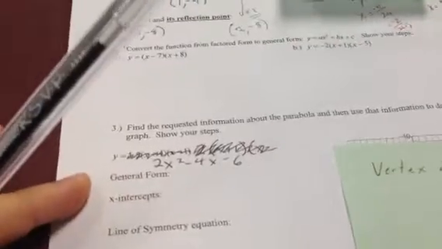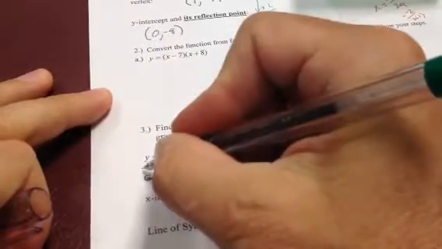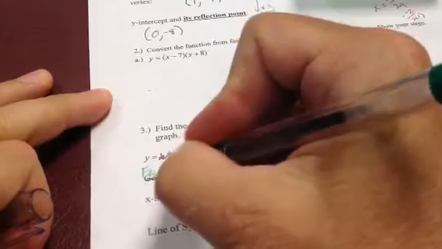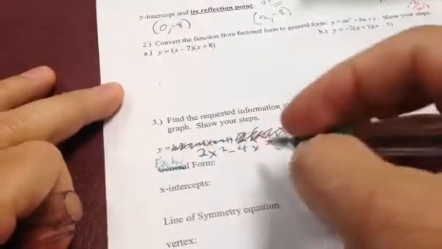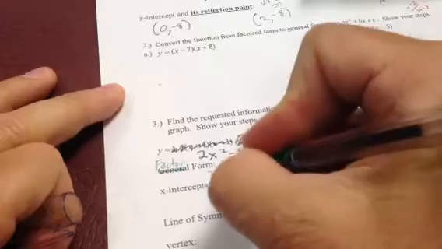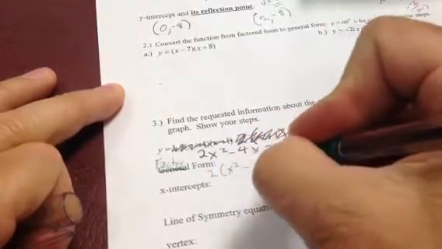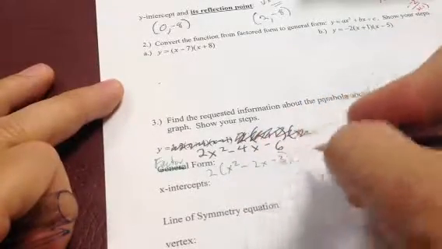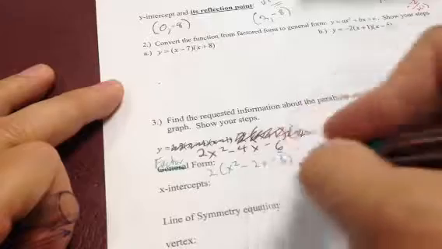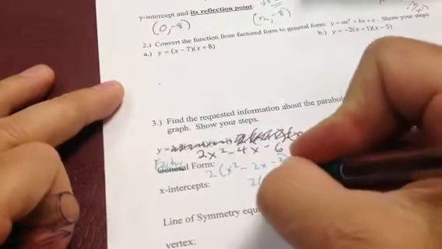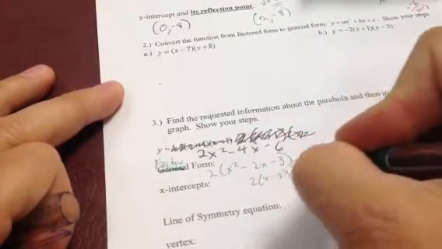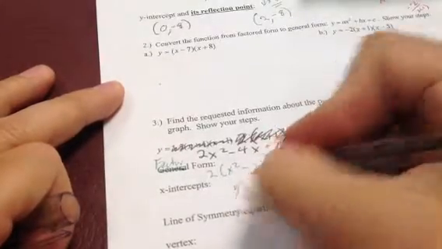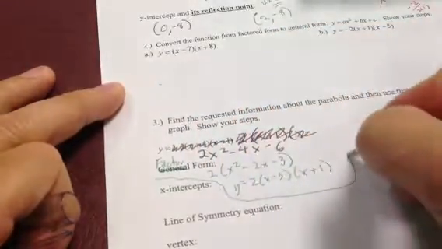All right, down here, same thing. General form. Oh, actually, I've got it in general form, so I want to change this to factored form. To factor that, first of all, I'm going to pull out a 2 because I have a common factor in there. And then somehow I have to factor that. I can use the box, the area model, or I can just try to figure it out in my head. But this ends up being 2 times x minus 3 and x plus 1. That is the factored form.